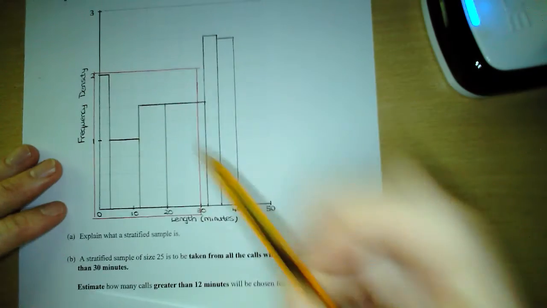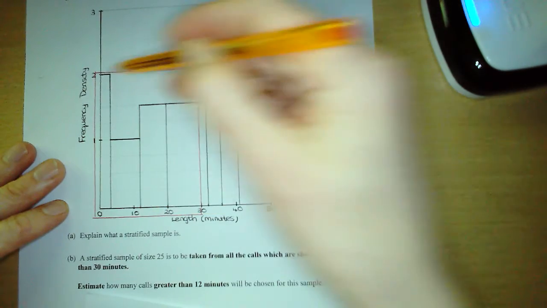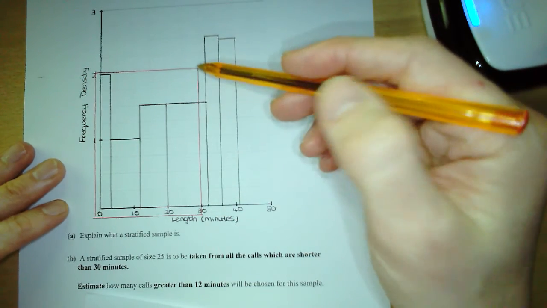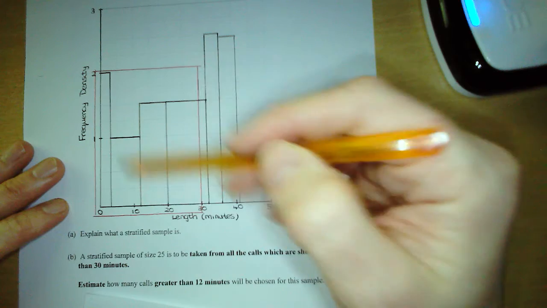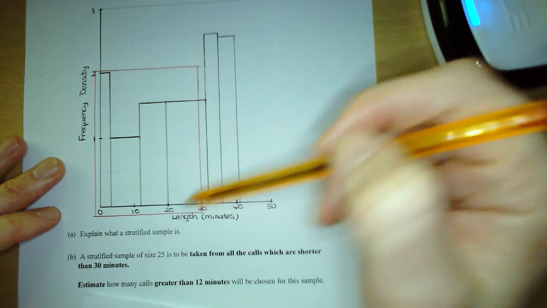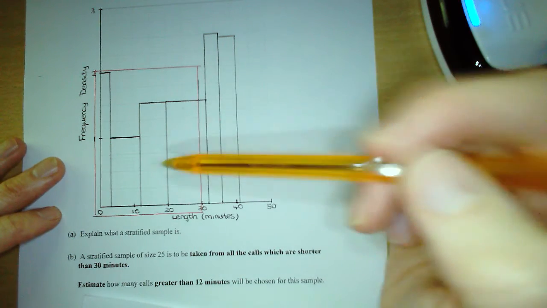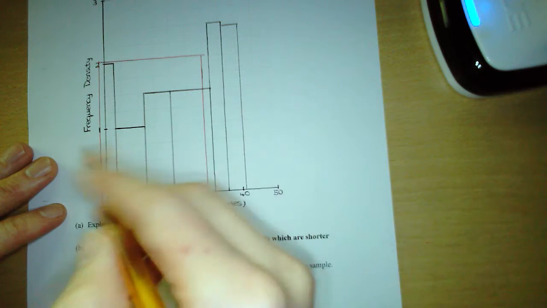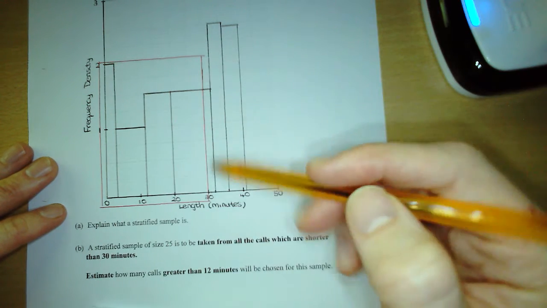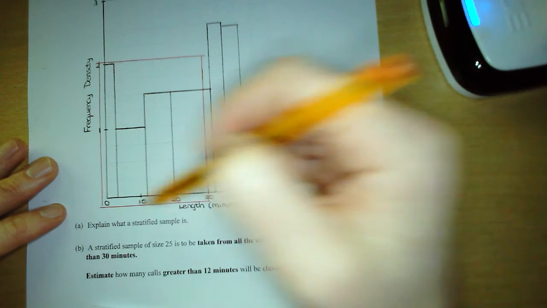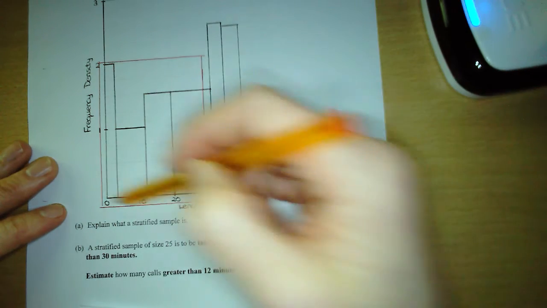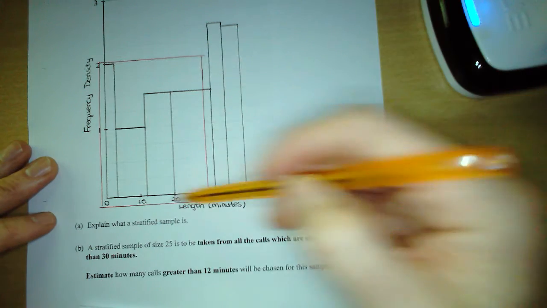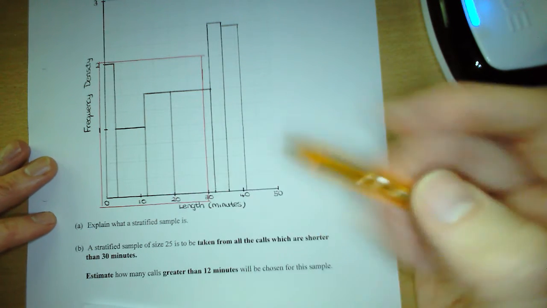Like that. So everything within this big red box here is what we're taking our sample from. So in other words, everything inside this red box is the overall population size that we're working with. We're not working with all the boxes in the histogram. We're only considering the overall population to be all the phone calls which are less than 30 minutes.